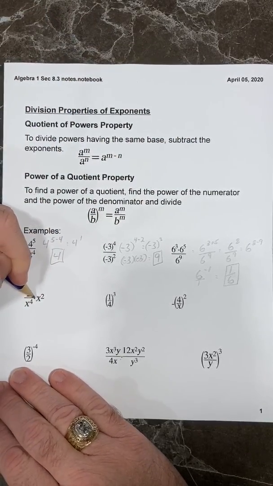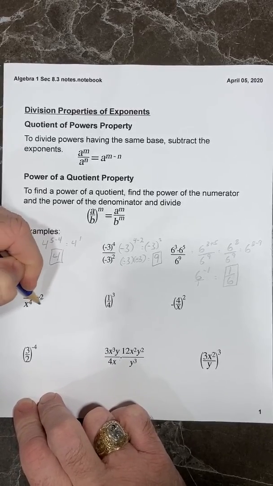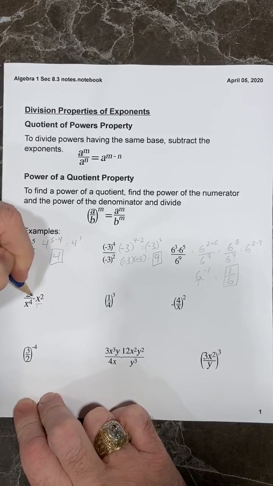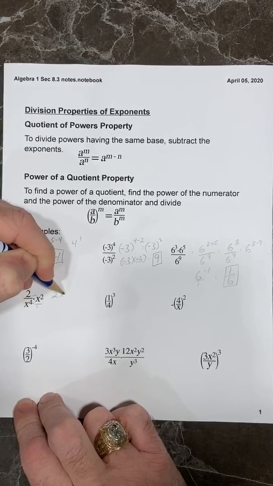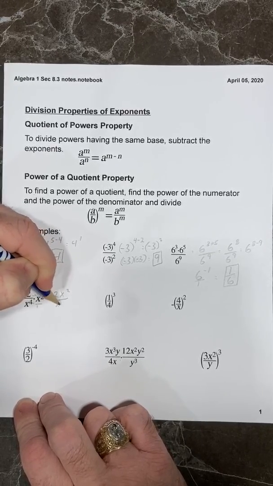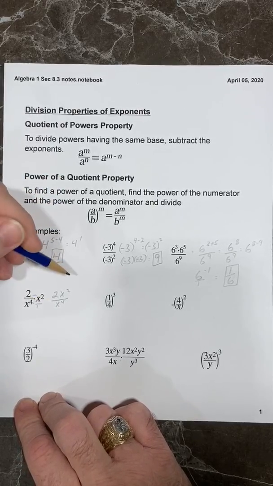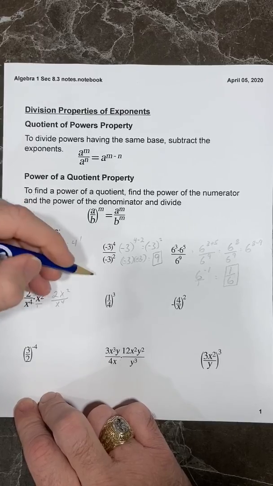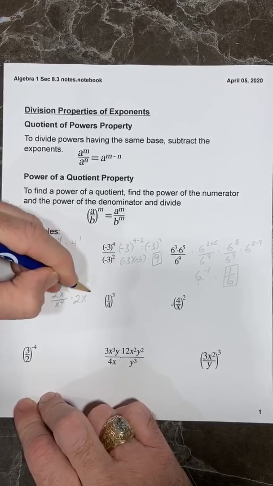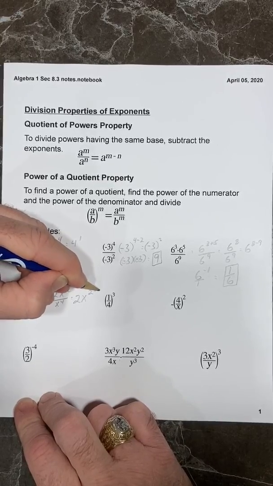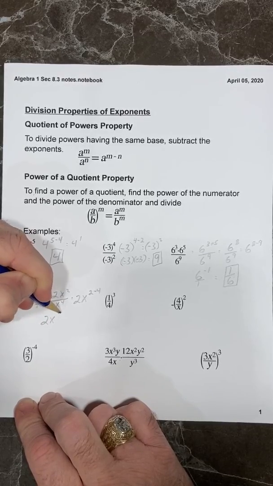Next, 2 over x to the 4th times x squared. So this is technically x squared over 1, so we can multiply straight across. So 2x squared over x to the 4th. Can't do anything with the 2, there's not another number, but we've got x to the 2nd over x to the 4th. So that can become 2 times x, subtract the exponents, 2 minus 4, which will be 2 times x to the negative 2 power.